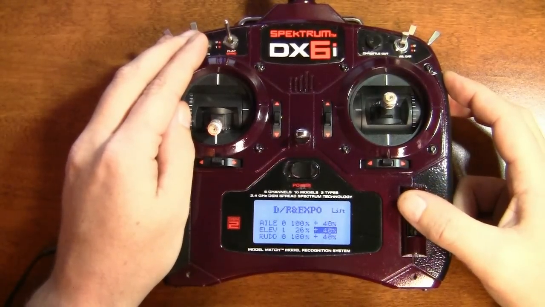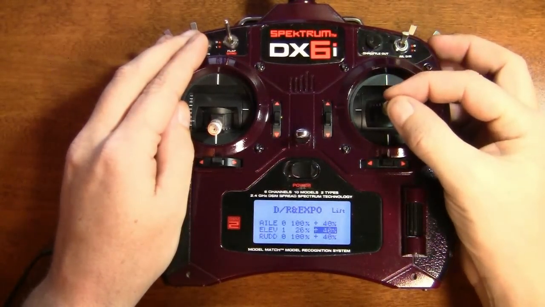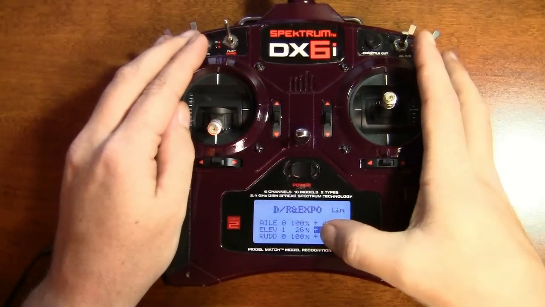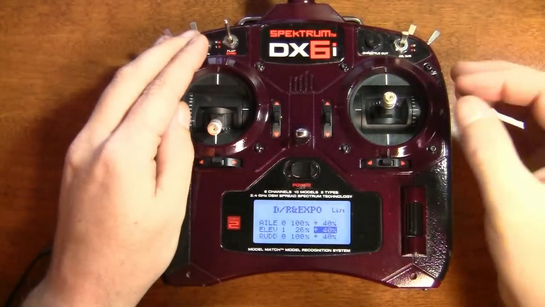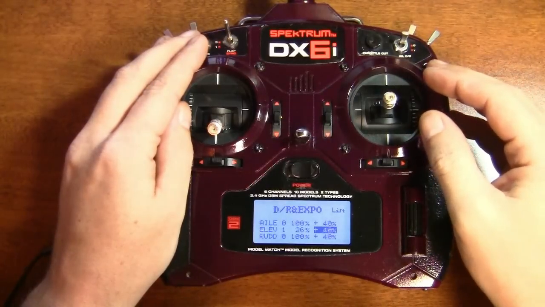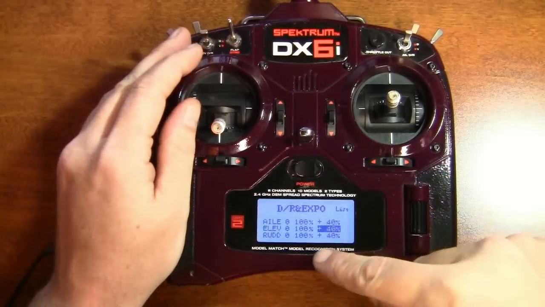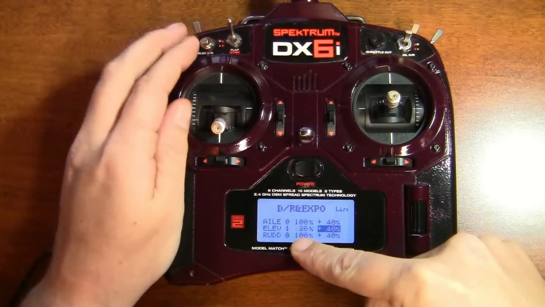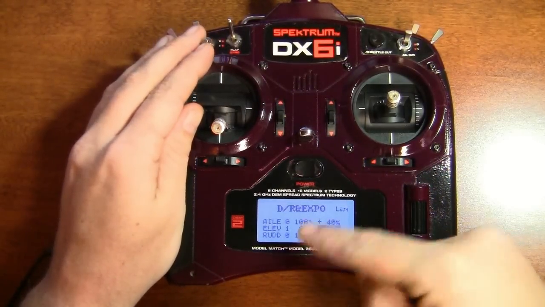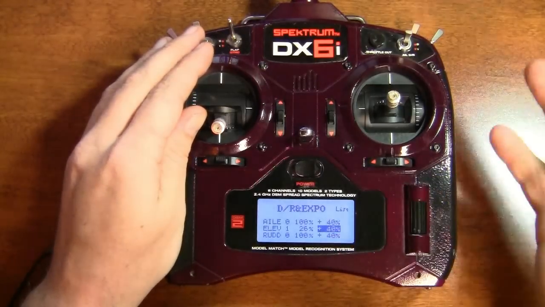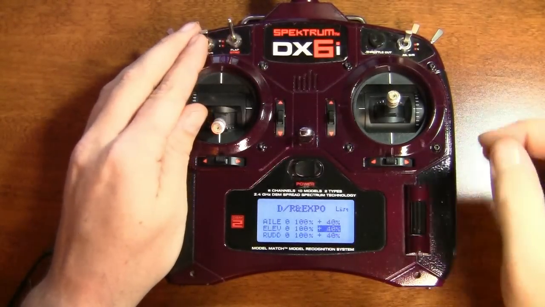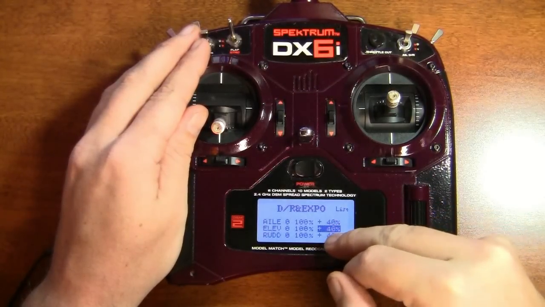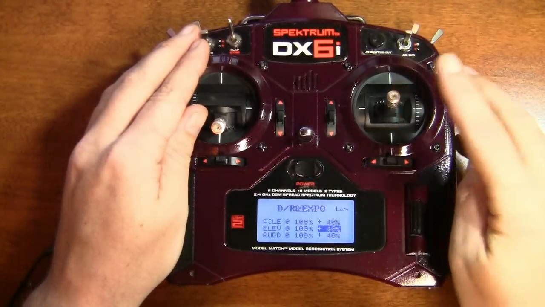Now, why do I have everything on 40% Expo? That's just what's comfortable to me. If you want a little bit softer throw, then make that number a little bit bigger. Remember, always go positive, never go negative, unless you just like flying a twitchy airplane or twitchy helicopter. So just remember, the first number is going to be your dual rate, 100%, and then 26% on the elevator. That's just where mine was. Then the second number over here is going to be your Expo. Always go positive. If you go negative, it's going to be faster.